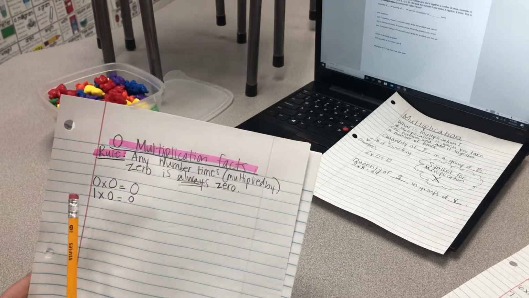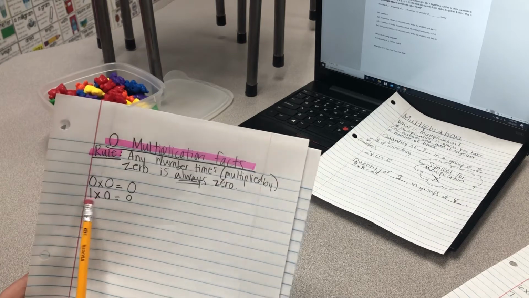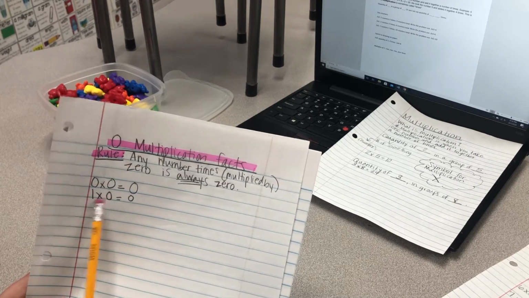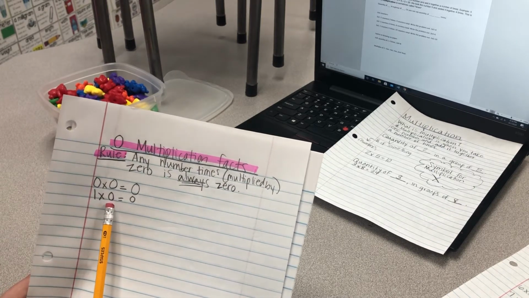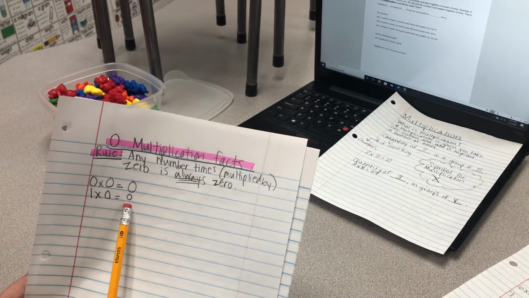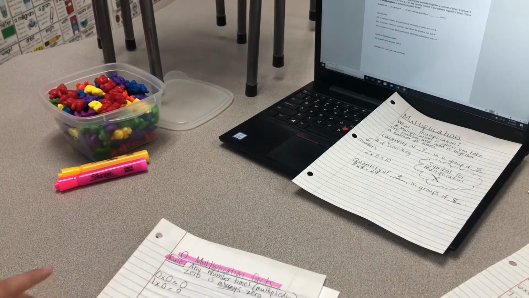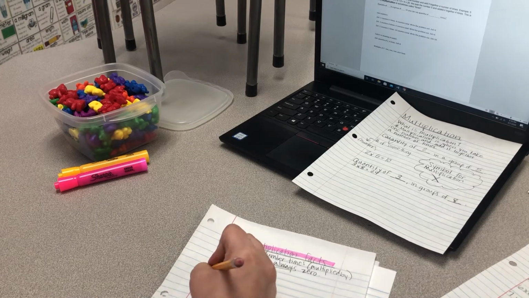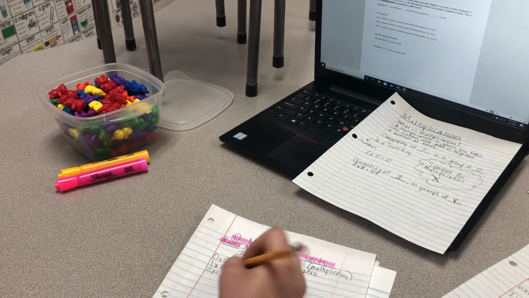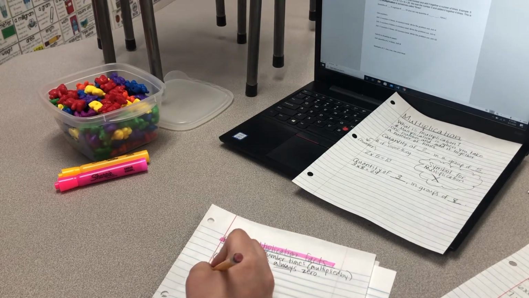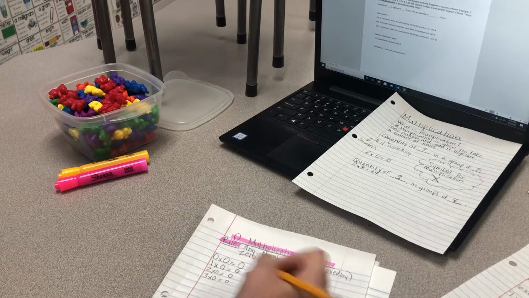So we started with 1. Our any number we used was 1 times multiplied by 0, so the answer is 0, okay? We're going to keep going. 2 times 0 equals 0. 3 times 0 equals 0.